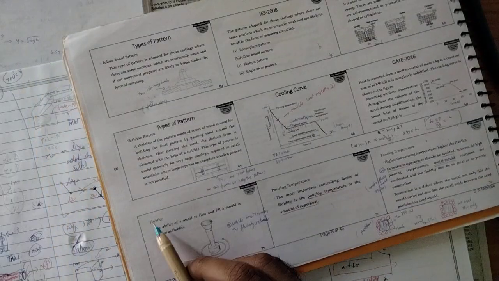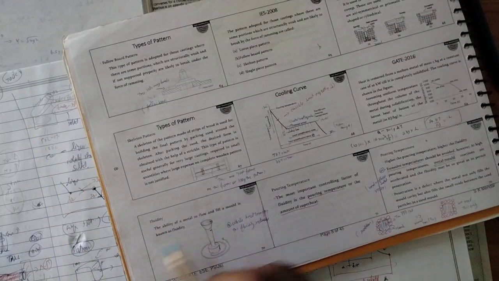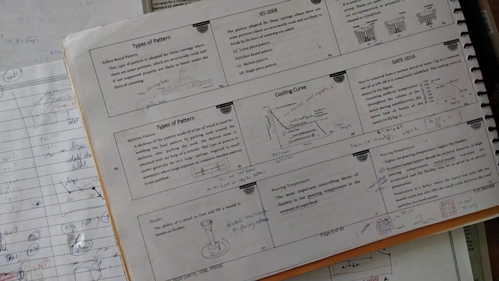Next one, fluidity. Fluidity is the ability of metal to flow and fill the entire mold. That's it.